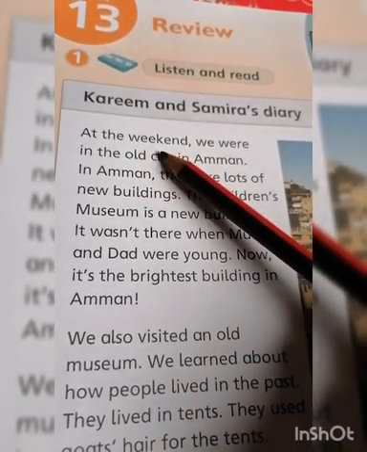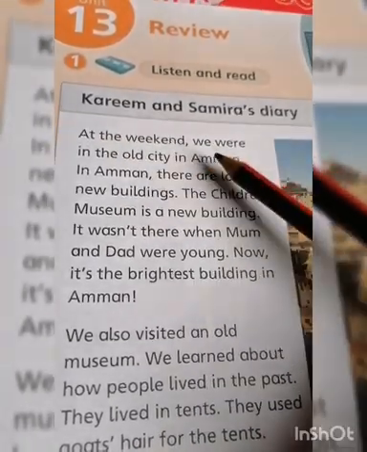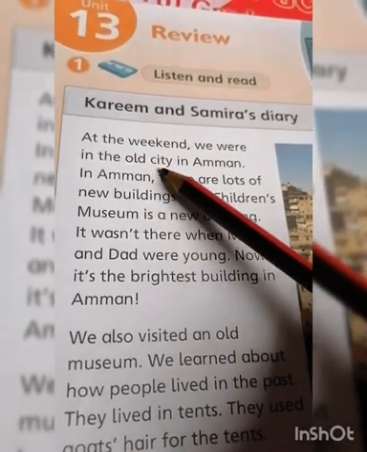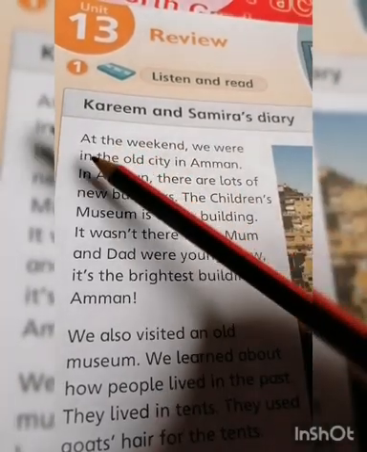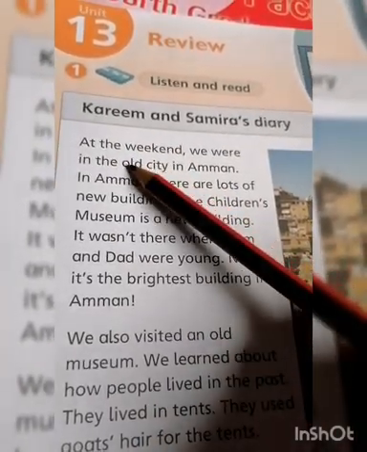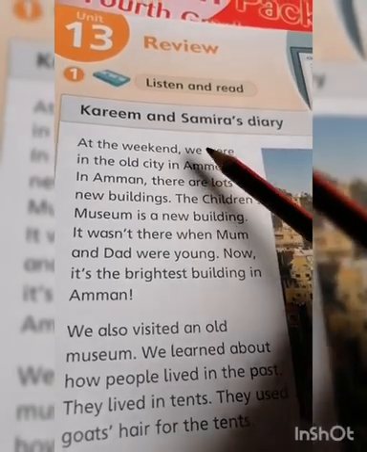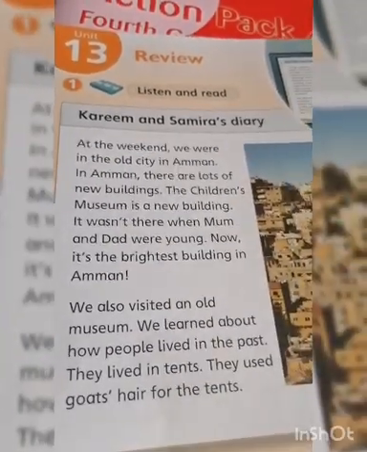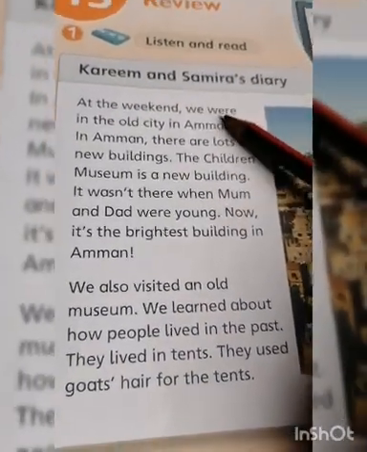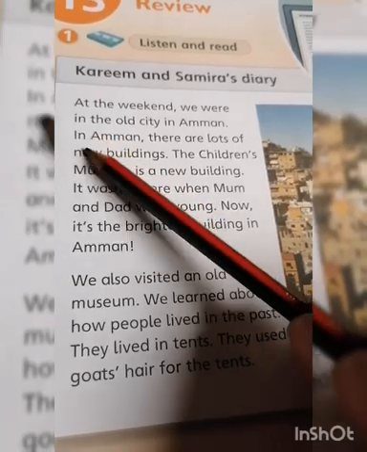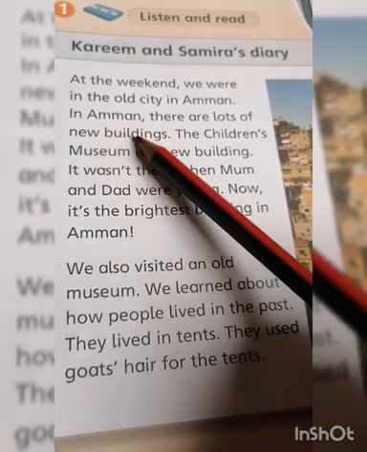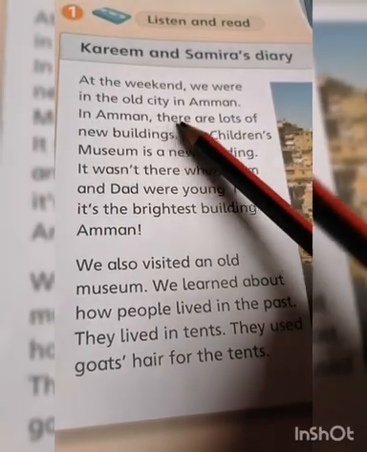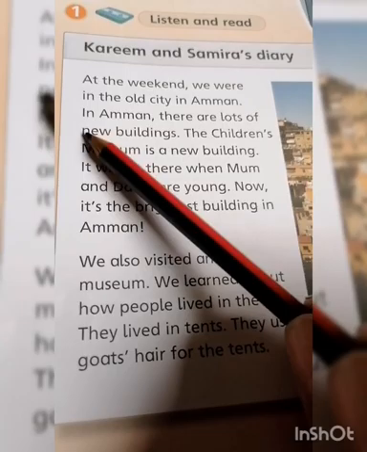At the weekend, we were in the old city in Amman. Of course, here the auxiliary verb is in the past tense. In Amman, there are lots of new buildings.